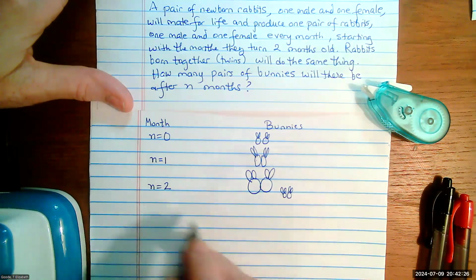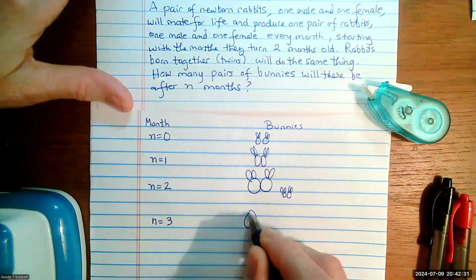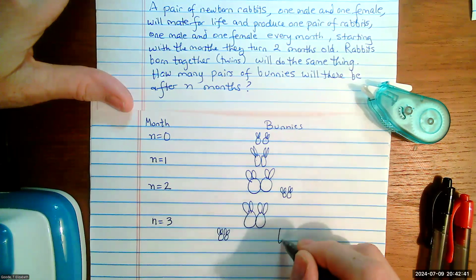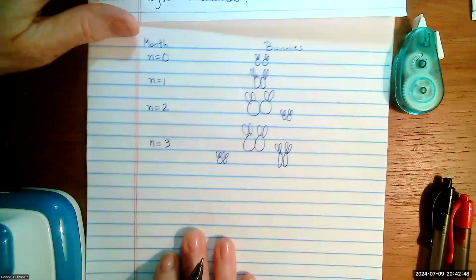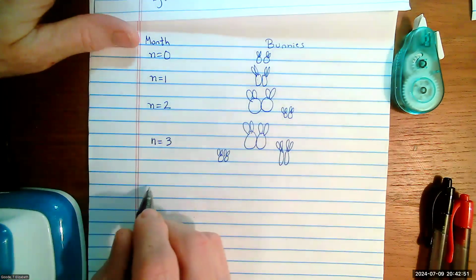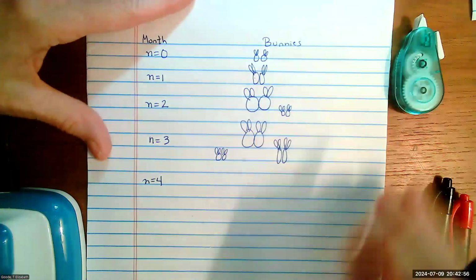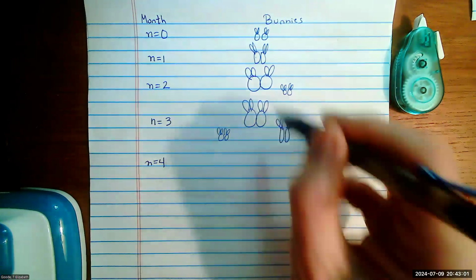Month 3. These adults, a month has gone by now, they're still at it. They are going to have another pair of babies. And these babies are now teenagers, but they're not old enough yet to have babies of their own. So we have 3 pairs at 3 months. Everybody with me? How many will there be after 4 months? How many pairs of bunsters?